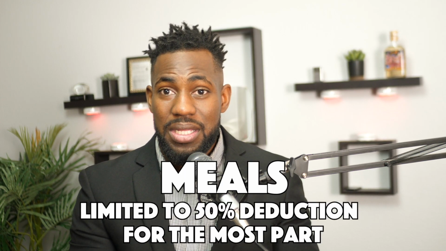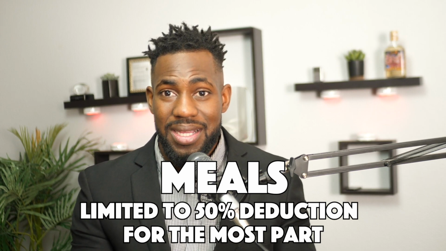So as you already know, code sections are always changing, and when it comes to meals, currently we are limited to 50% deductions for the most part. Now there are circumstances where you could potentially take 100% deduction, but just know that this rule is always changing and you're not always going to be able to deduct 100% of your meals. But for the purpose of this video, just know you have to maintain and stay on top of the rules as it relates to meals.